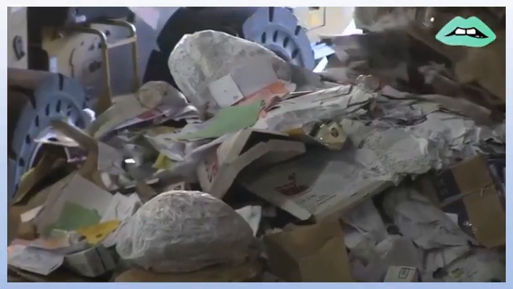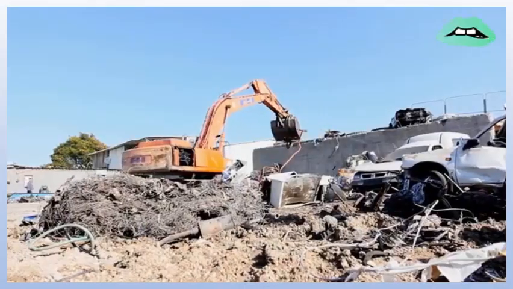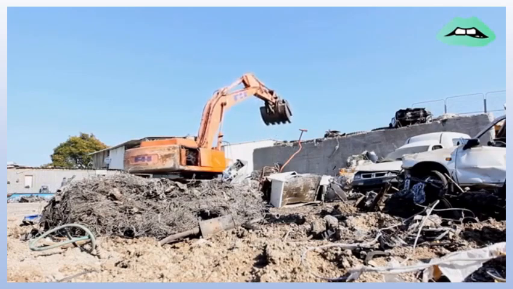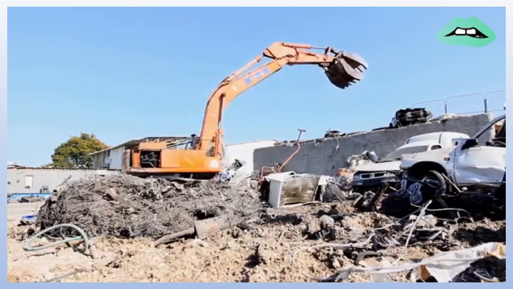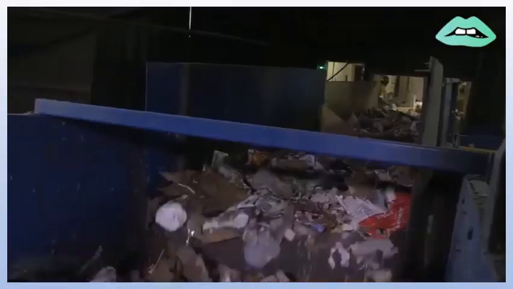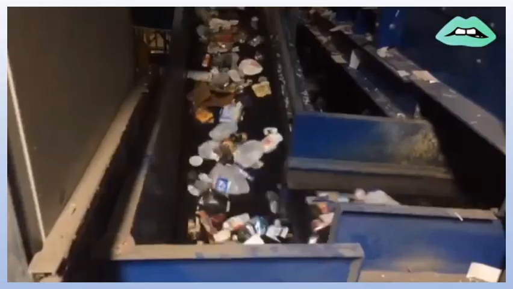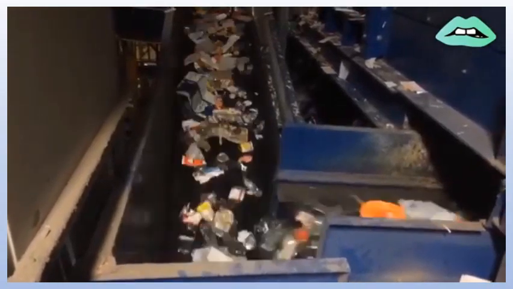Sweden has even gotten so efficient at this process that they've run out of their own trash and now import garbage from other places. Believe it or not, only 1% of Swedish garbage actually ends up in a landfill. So where does it all go?